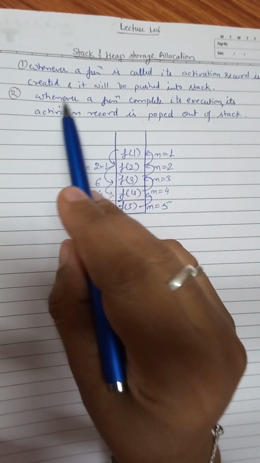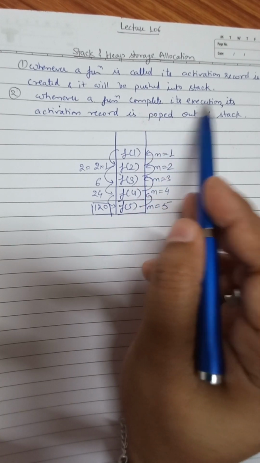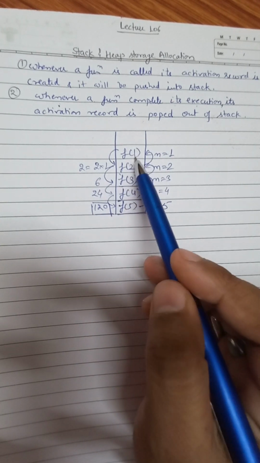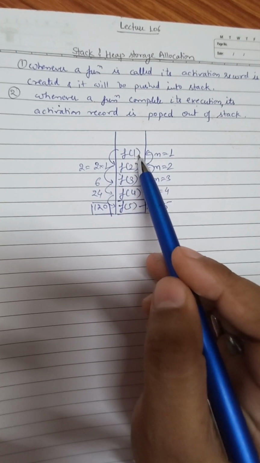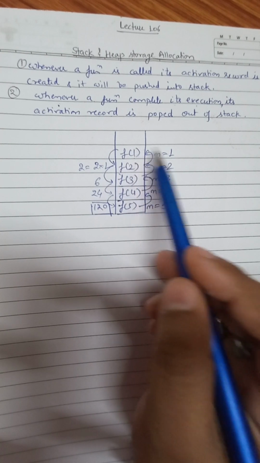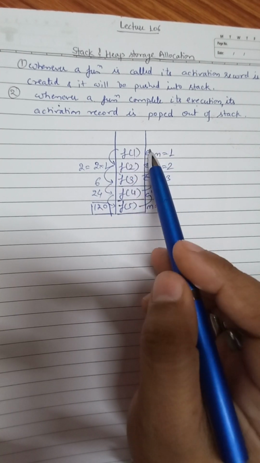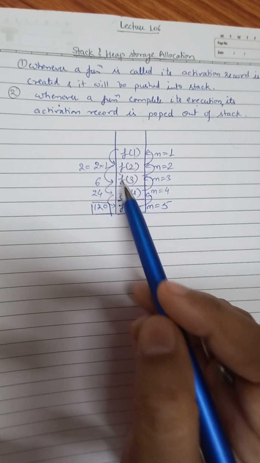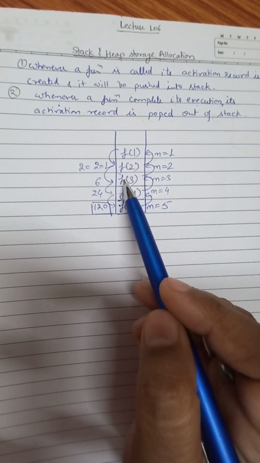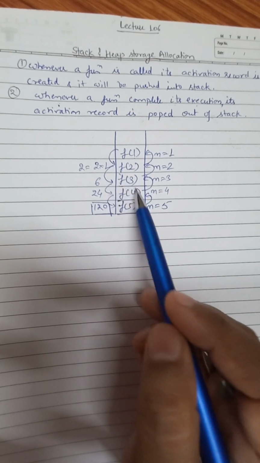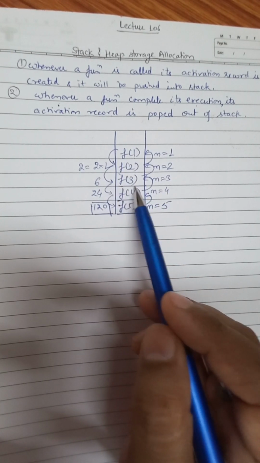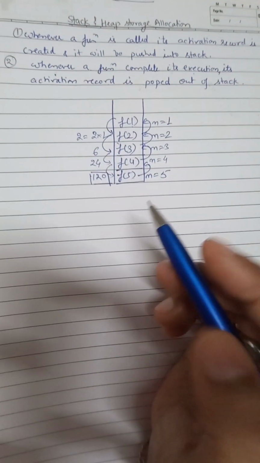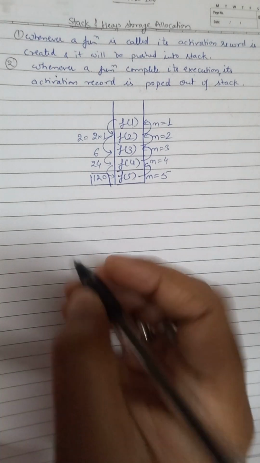So what we are saying, whenever a function completes its execution, its activation record is popped out of the stack. As we have completed this one, because this is the dead end, or we can say the base condition of the recursion, we have stopped here, and this is popped out. After that we reached here. Once its execution is completed, it is popped out and we reached here. When its execution is completed, it is popped out and we reached here. And when its function is completed, it is popped out and we reached here. So that is the meaning of these two sentences which I have discussed.